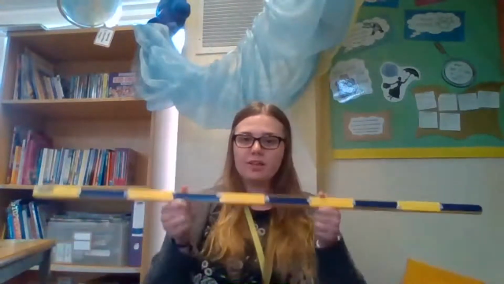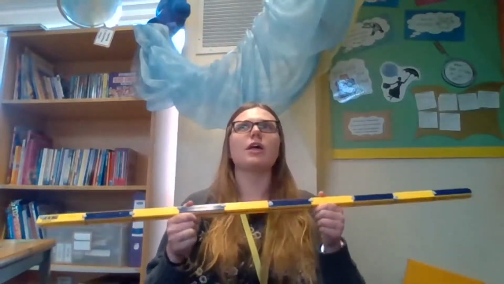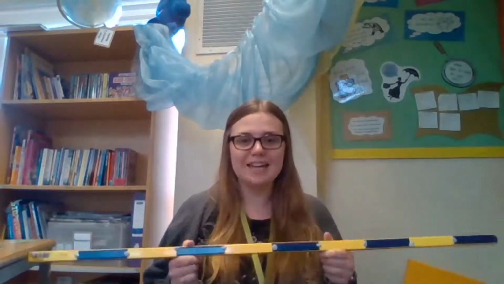Today we're going to be doing our 8 times tables, but we're going to be doing them on the counting stick. Okay, so let's think. What times table did I say we're doing today? That's it, it's the 8s.